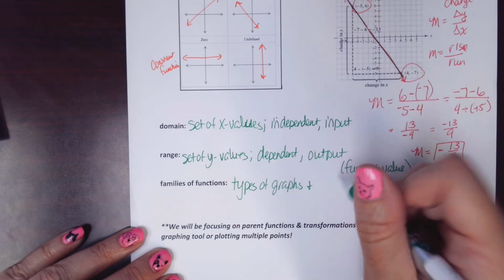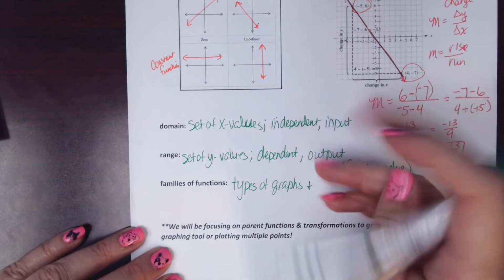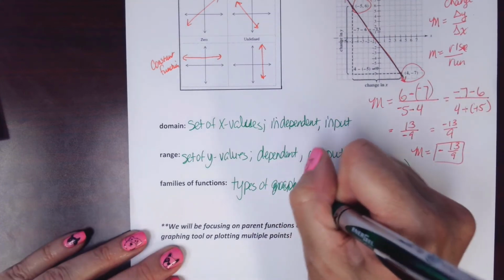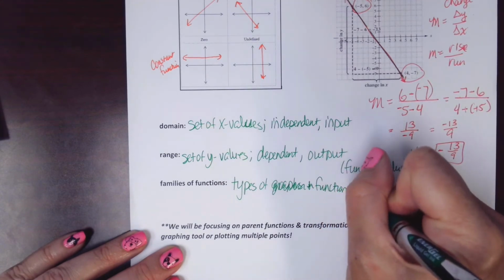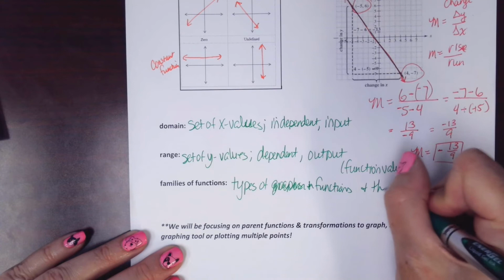Oh, and I don't have an erasable pen. Let me just do this. Types of functions and their graphs.